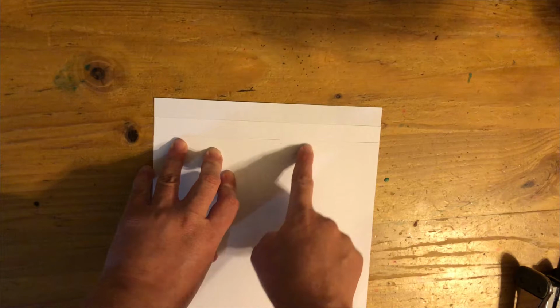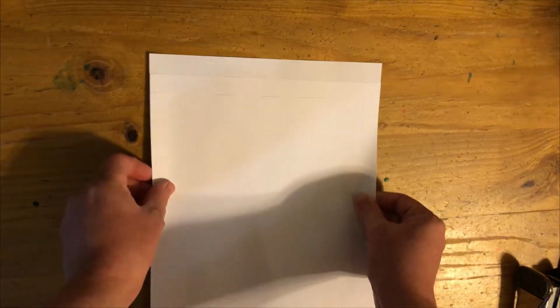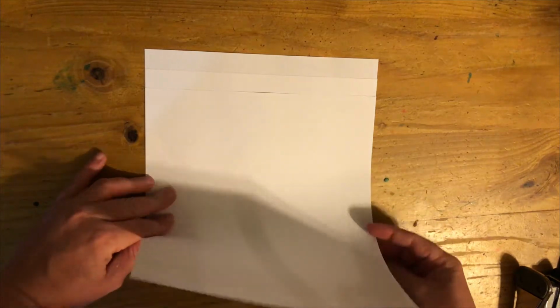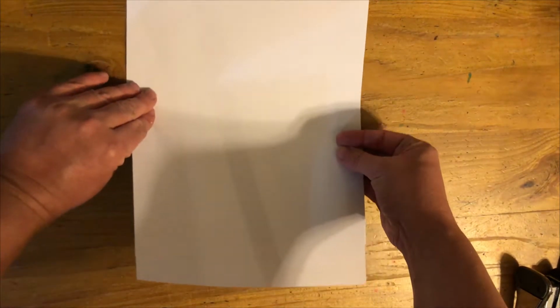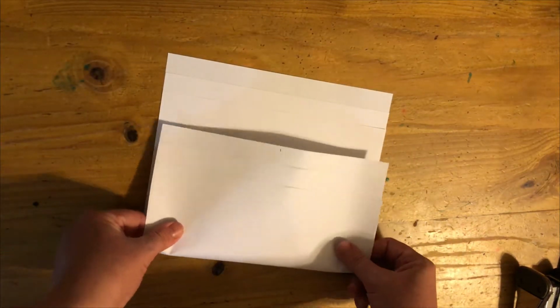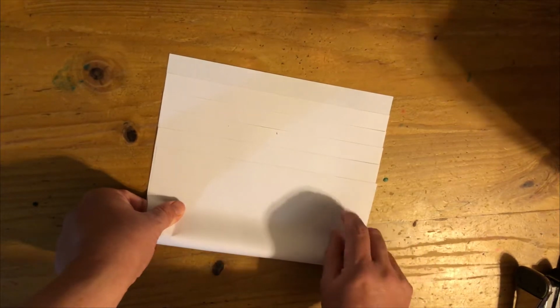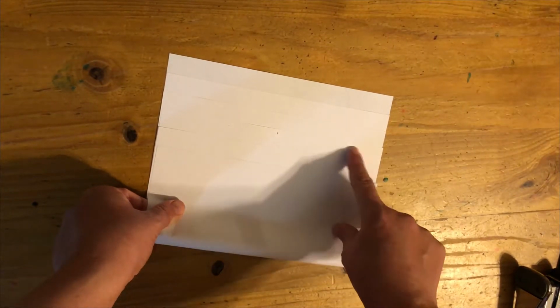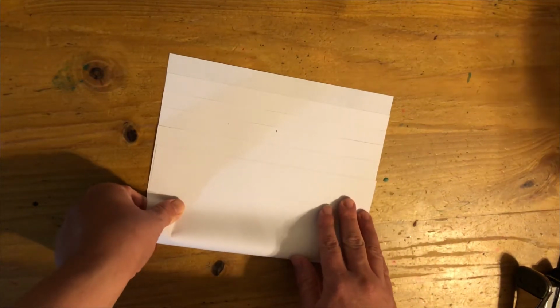1, 2, 3. Then you hold this, okay, and you're going to grab this paper, all of them together, and you're going to bring it around. So you got it like this. So you should have a total of, how many flaps now? 1, 2, 3, 4, 5, and 6. Okay, so make sure you have 6.